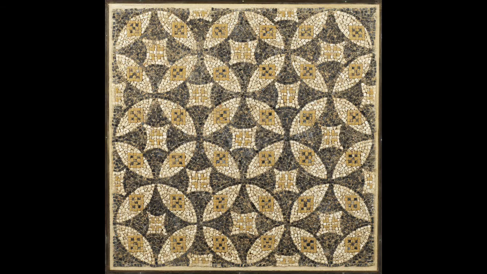And we get other wonderful geometric patterns like this one, a sort of starburst within a circle, and then between the rays we get those little squares with alternating black and white.